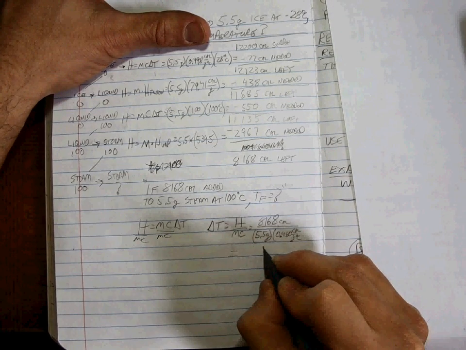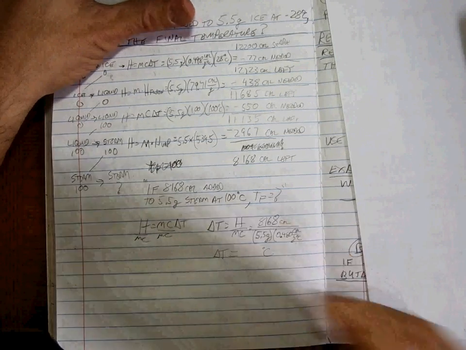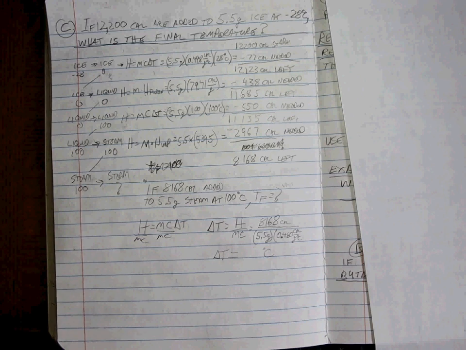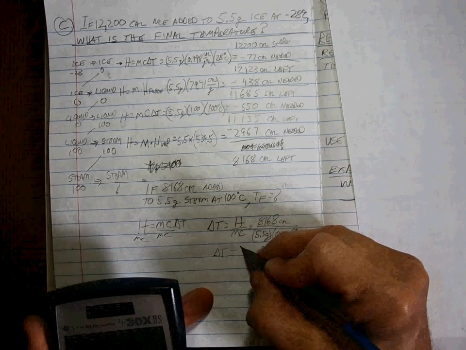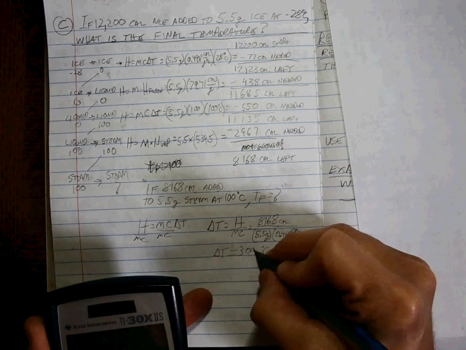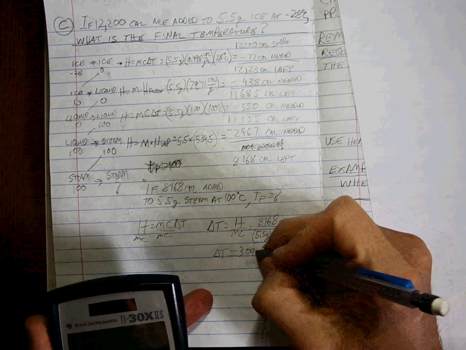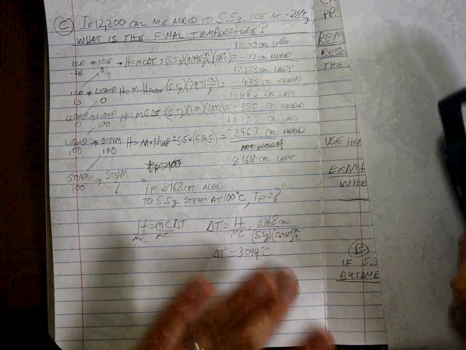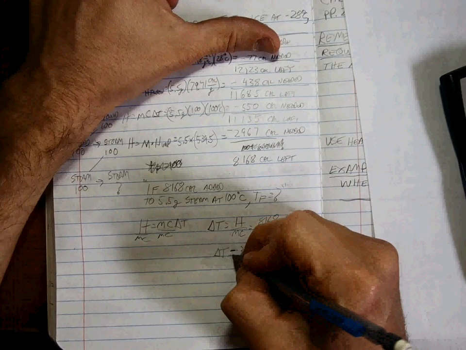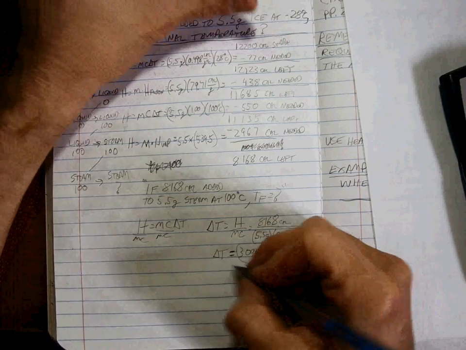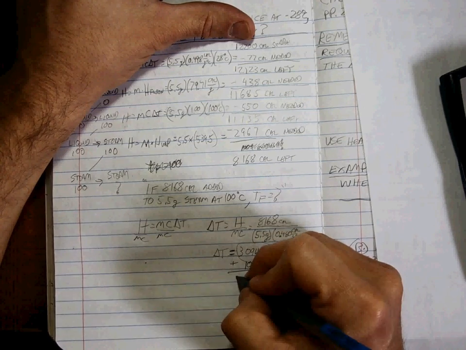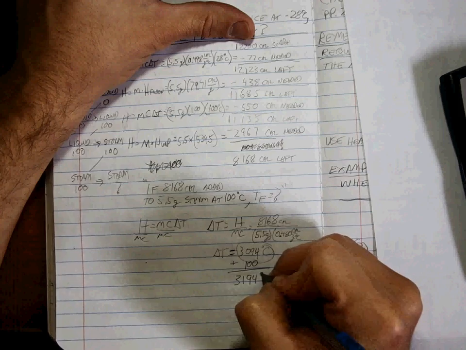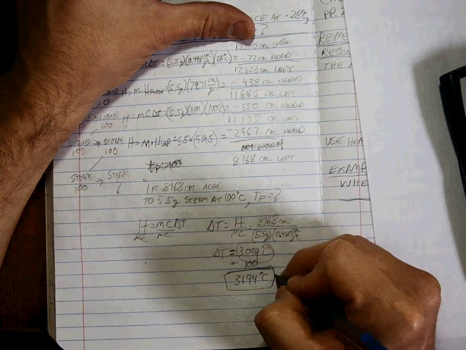The final temperature is degrees C. That's what delta T is. What is 8168 divided by 5.5 divided by 0.48? It's 3094 degrees C. And that's the change in temperature. And we started at 100 and we added this. I'm going to be happy with 3194 degrees C as the final temperature.